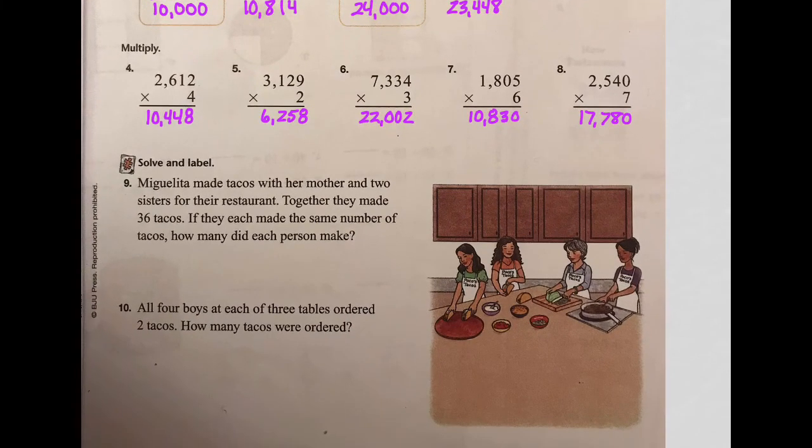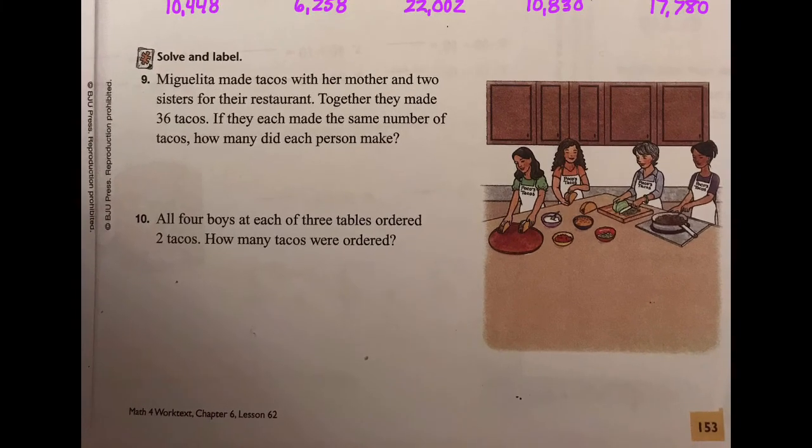All right, so let's take a look at the first word problem. Now remember, these are real life situations that are going to help you to see how you're going to apply what you're learning in real life situations.